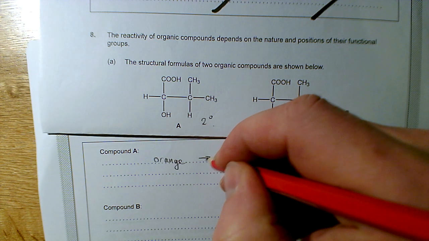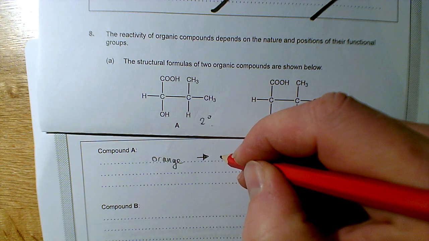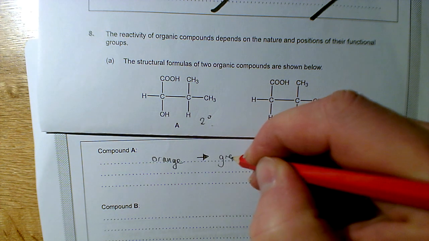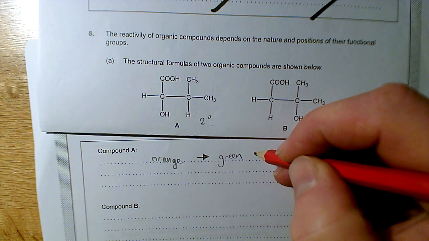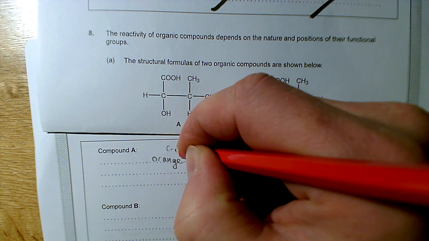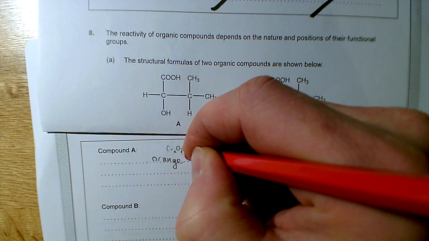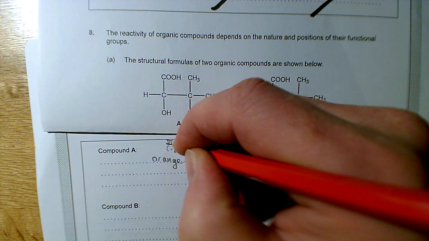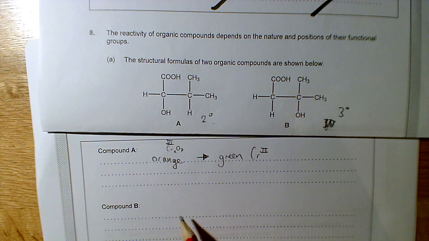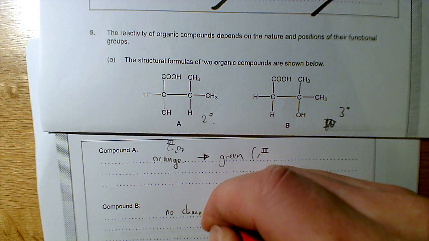When you react it with acidified potassium dichromate, as long as you don't have too much dichromate in there, the dichromate should go green, which is now chromium 3+. So this is the dichromate, which is in oxidation state 6. It's orange, that's green, and compound B doesn't react, so no change, it stays orange.